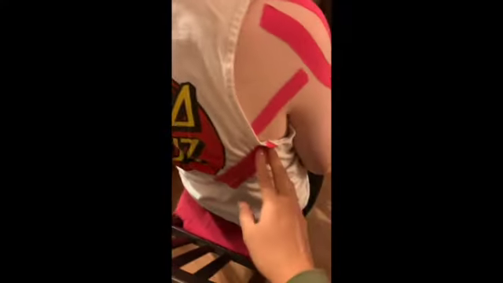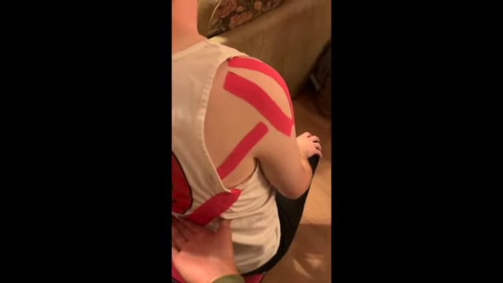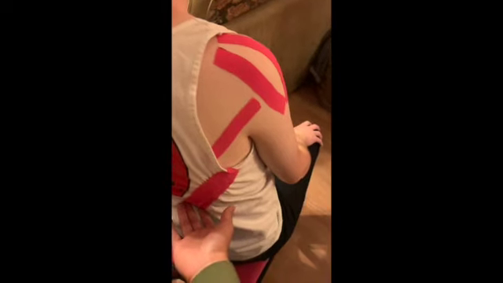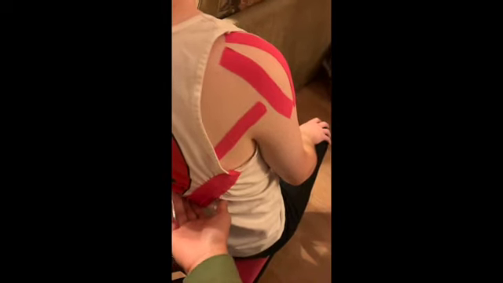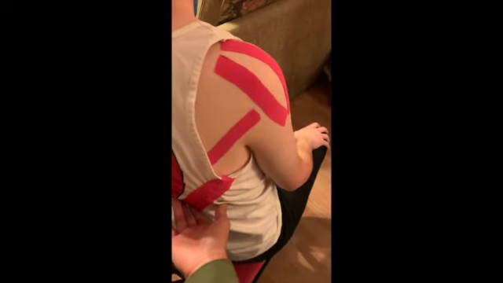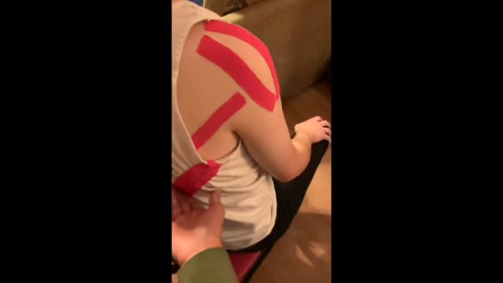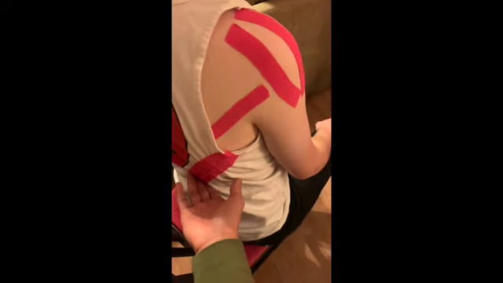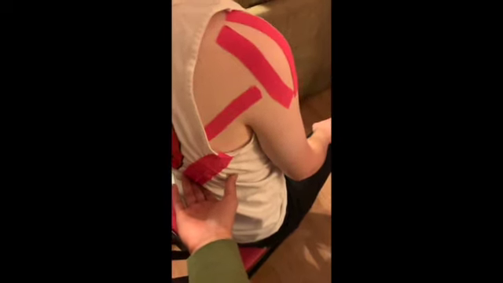Next muscle is going to be the latissimus dorsi. The origin, I don't have enough tape, so I'm just going to go with it. Latissimus dorsi's origin is the inferior angle of the scapula, also the spinous processes of the last 6 thoracic vertebrae, and also the last 3 or 4 ribs.